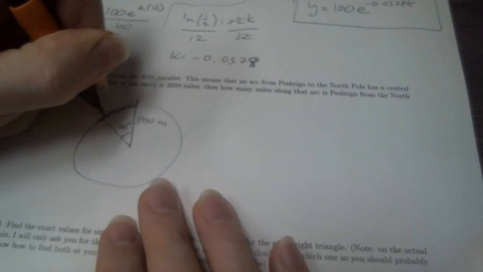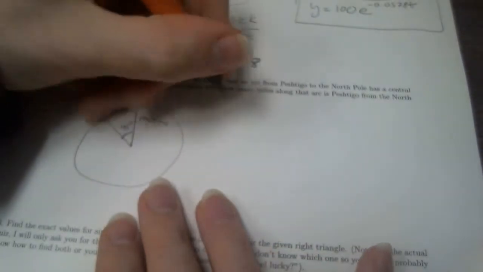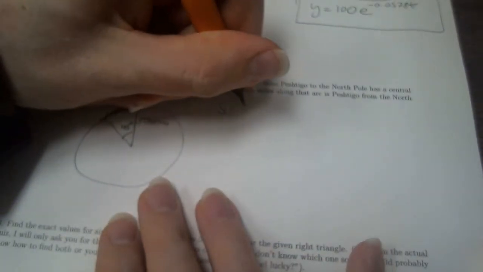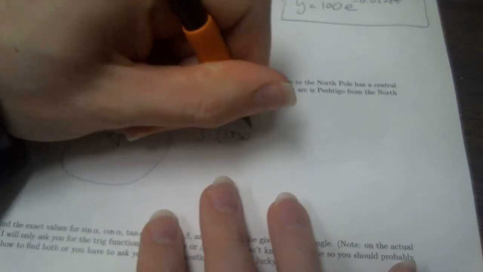So we're looking for how many miles along this arc here. So what's my arc length? All right, so again, my arc length is going to be S equals alpha times radius, where alpha is my central angle in radians, and r is going to be my radius. All right, so my radius in this case is going to be 3950.